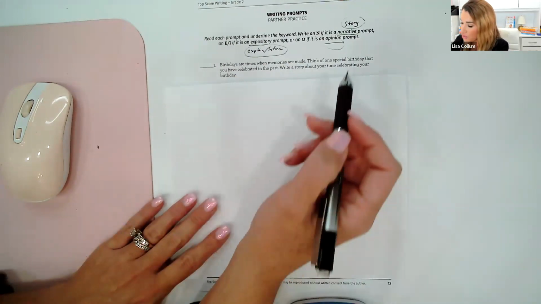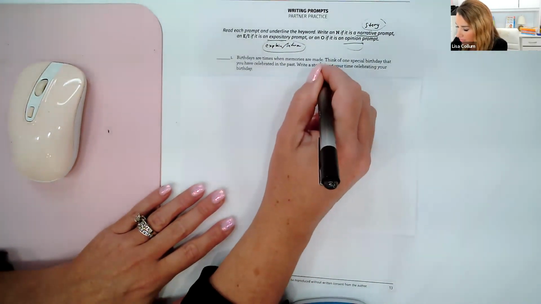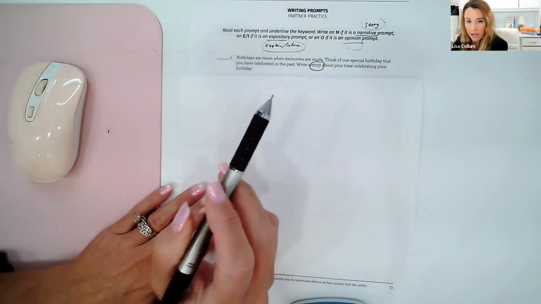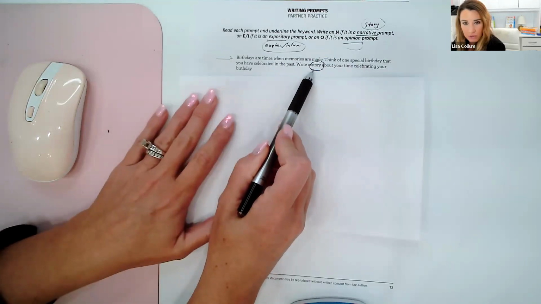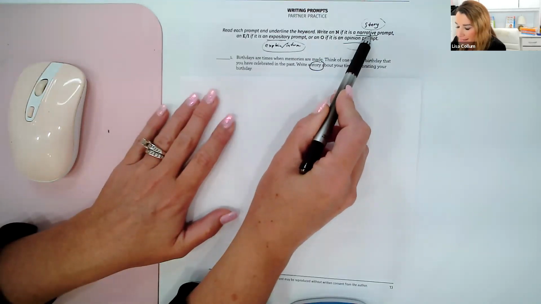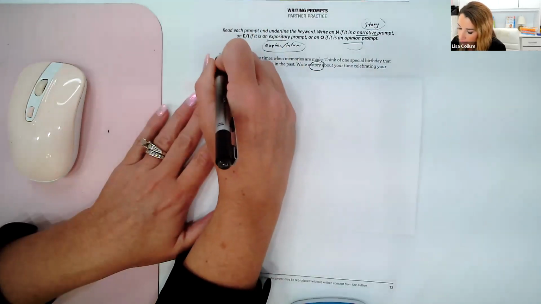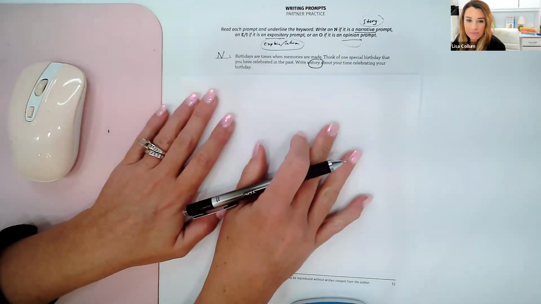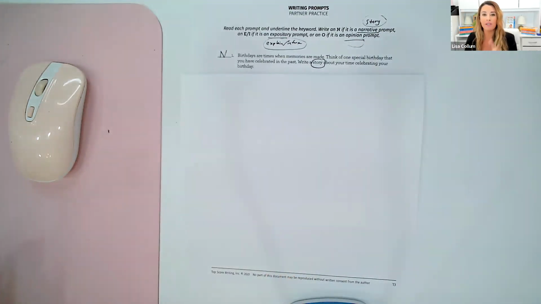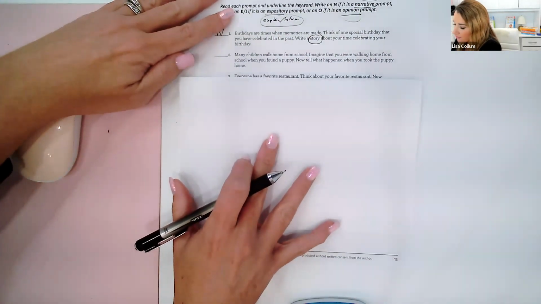Well, hopefully you said story, because I see the word story right here. So I'm going to circle it. So because this prompt has the word story in it, we know it's a narrative prompt. So I'm going to write an N because that means this is a narrative prompt. This prompt is telling me to write a story. So I know when I go to write my essay, I'm not going to be explaining something. I'm going to be writing a story. Let's look at the next one.